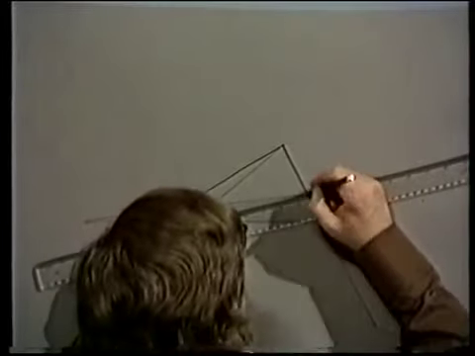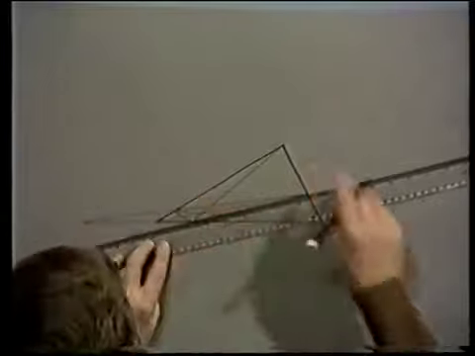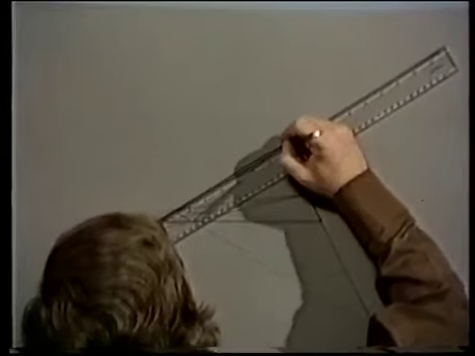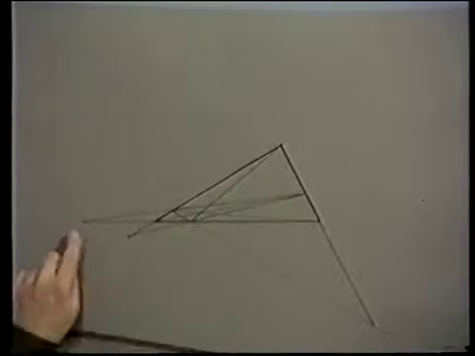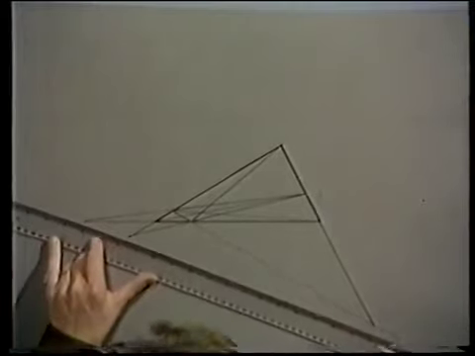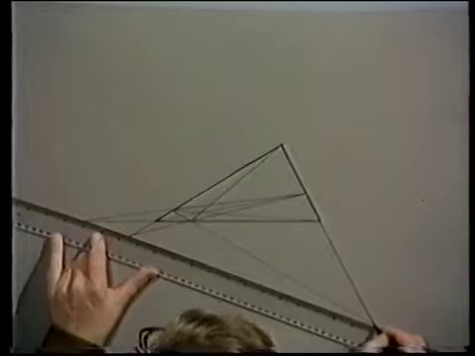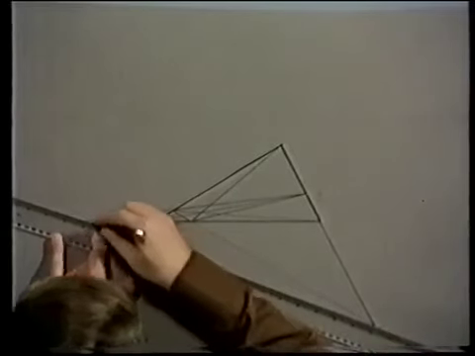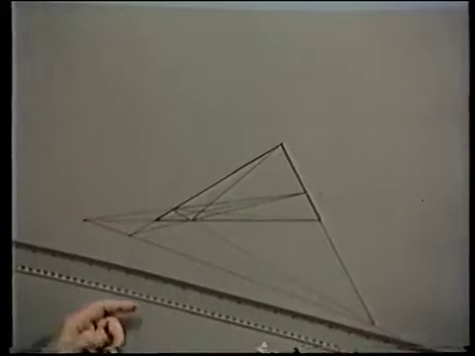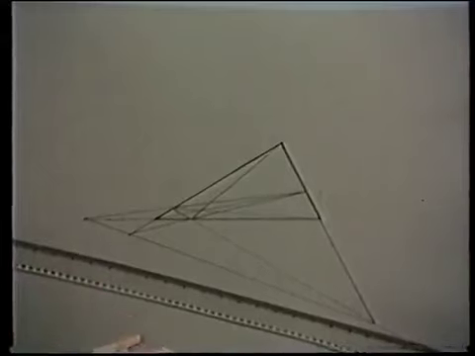And here's another point where they meet. So I get 3 new points, and the theorem says that these 3 points actually lie on a straight line. And incredibly enough, they actually, within experimental error of drawing the thing, do lie in a straight line. So in fact, the theorem seems to work. It's a theorem in projective geometry.